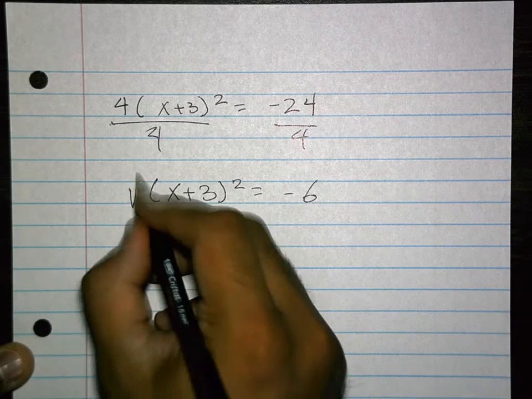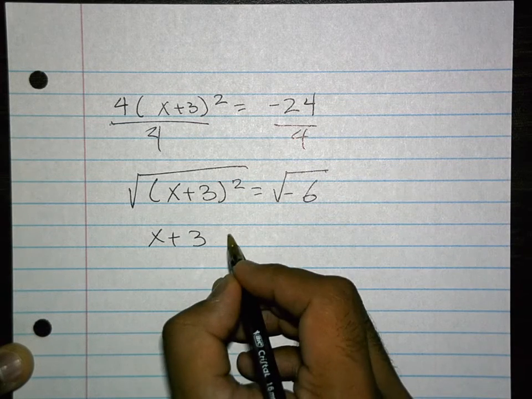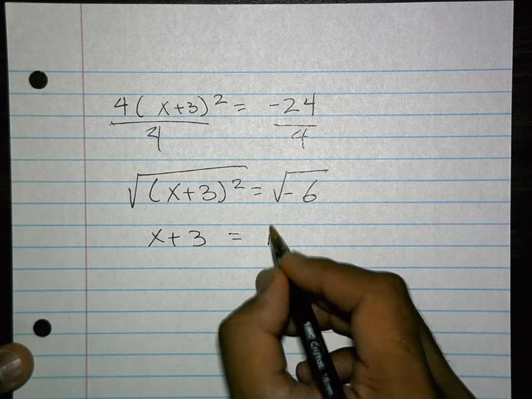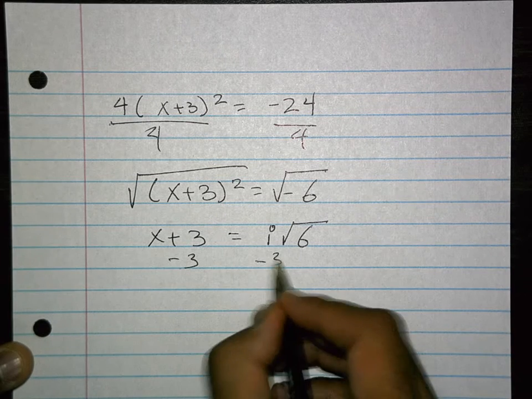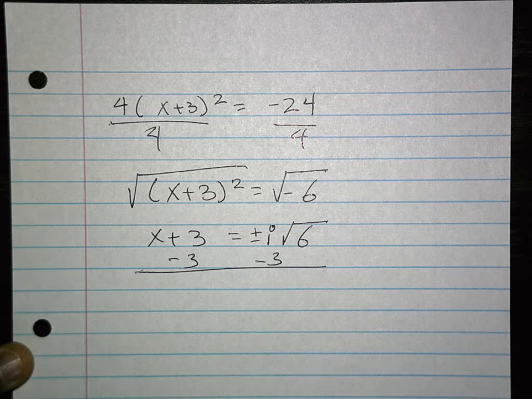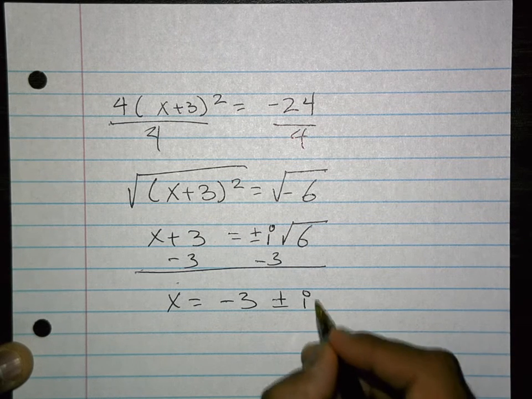I'm going to take the square root of both sides. x plus 3 equals i root 6. We're going to take the negative out, and then I'm going to subtract 3 from both sides. Sorry, technically plus or minus. And then x equals -3 plus or minus i root 6.